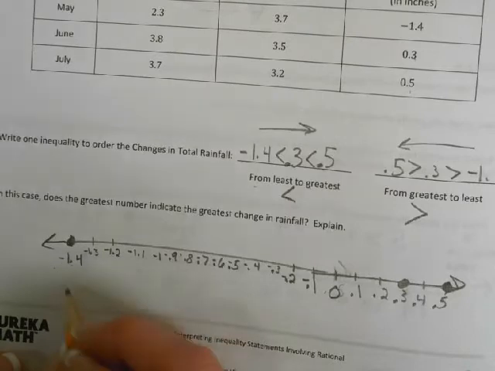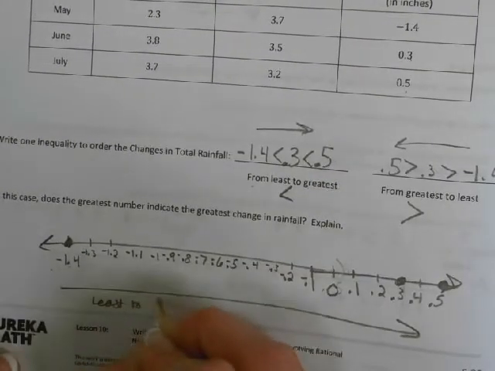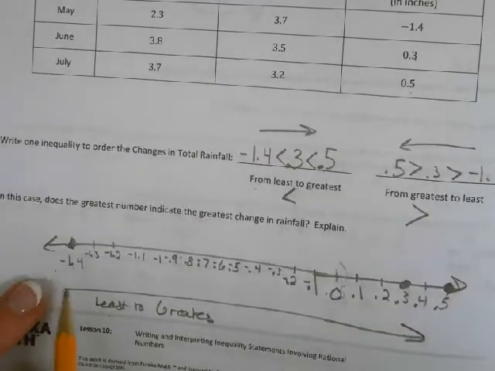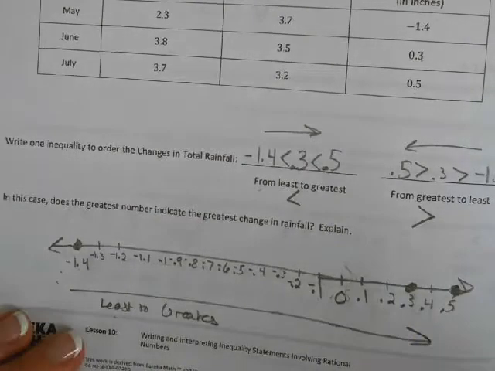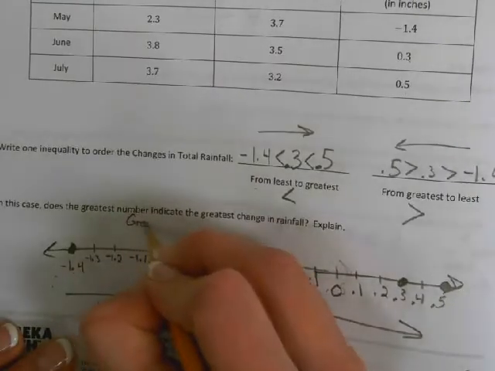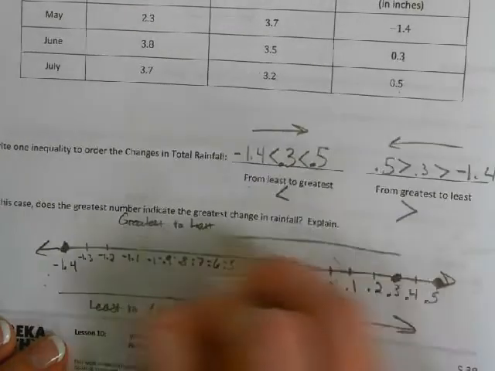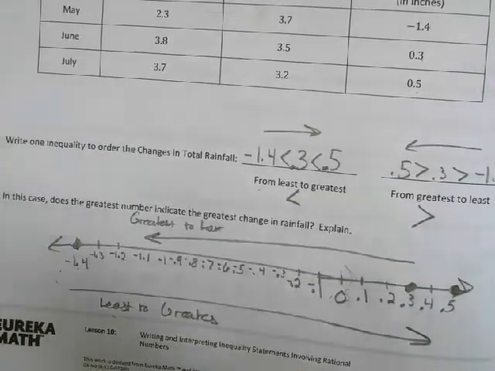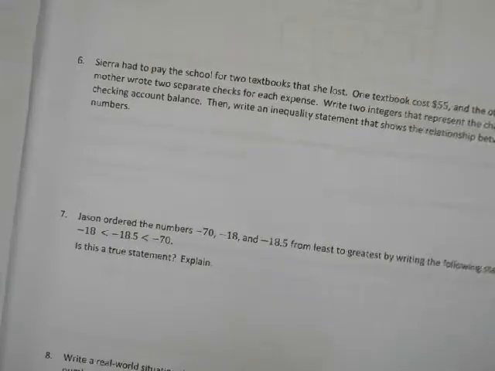Least to greatest would be left to right, which means you would say -1 and 4/10 is further to the left on the number line than 3/10, which is further to the left than 5/10. Now, greatest to least we go from right to left. So you'd say 5/10 is further to the right than 3/10, which is further to the right than -1 and 4/10.